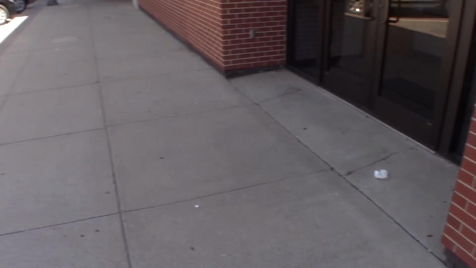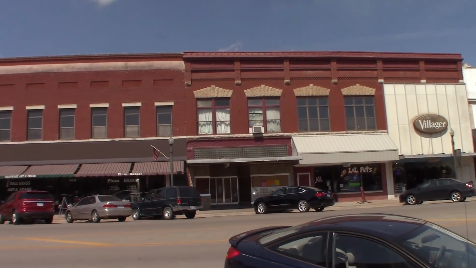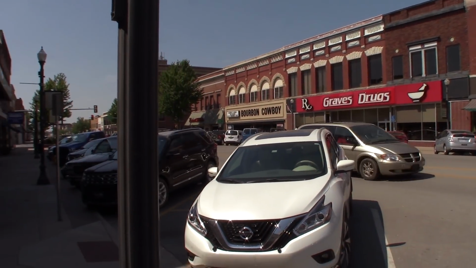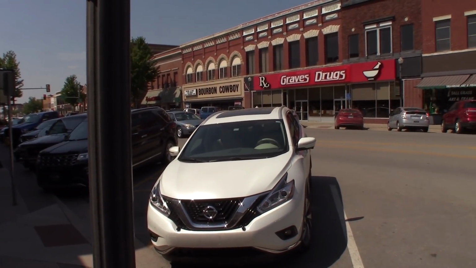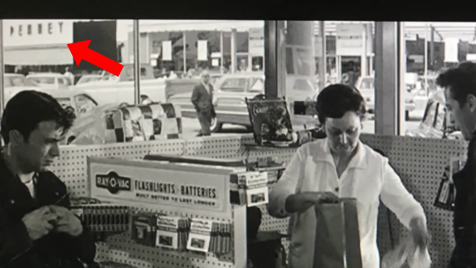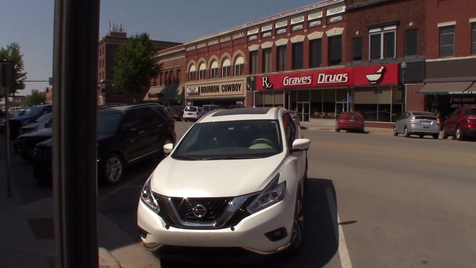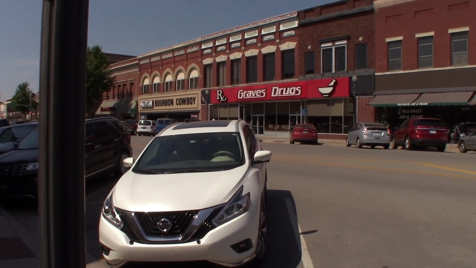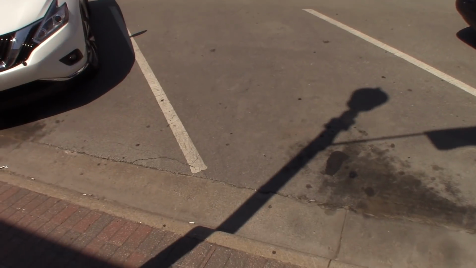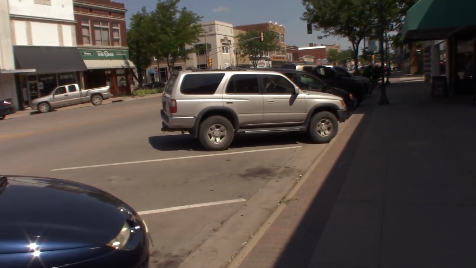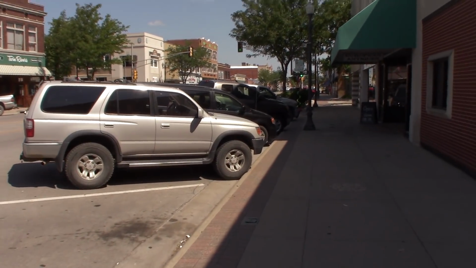There's something else here now, but as they walk out, you can see this building through the glass, and you can also see a J.C. Penney that's right down there. The name says Bourbon Cowboy now, but that was where the J.C. Penney is, and you could actually see that through the glass too. They come out and get in their car right here, and then they drive down this way.